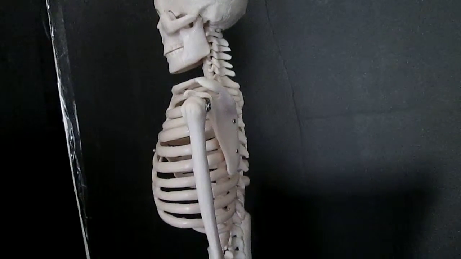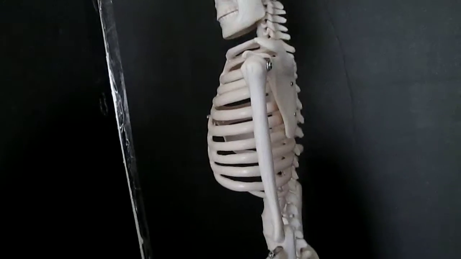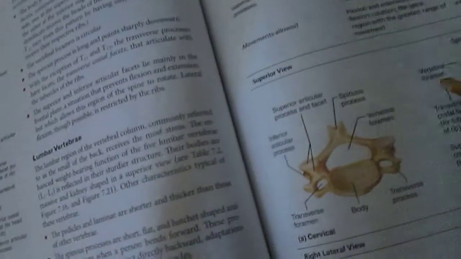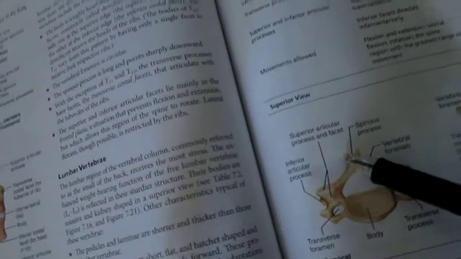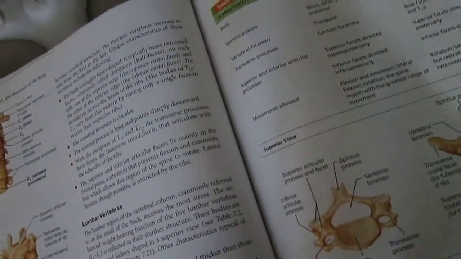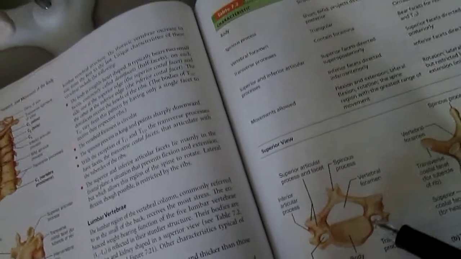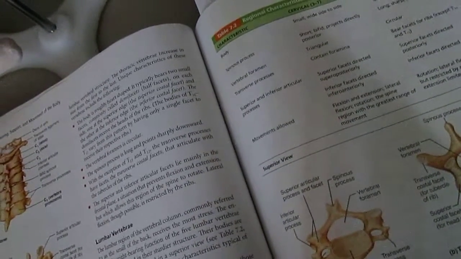Let's see here. Point out the following. It says the spinous process. So let me actually get a better view for you, again on my textbook. Here on our textbook, the spinous process, the transverse process, which would be this little hole here, the vertebral foramen.